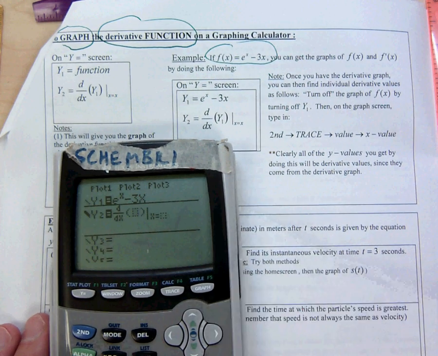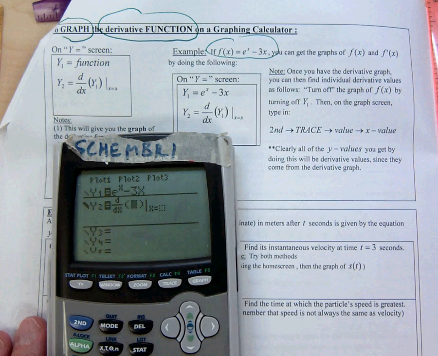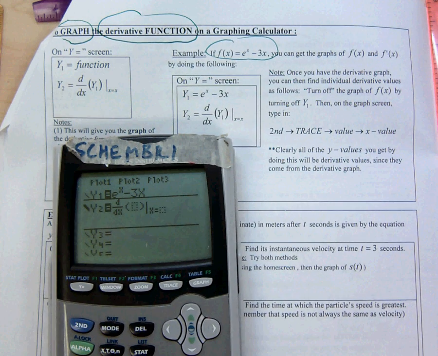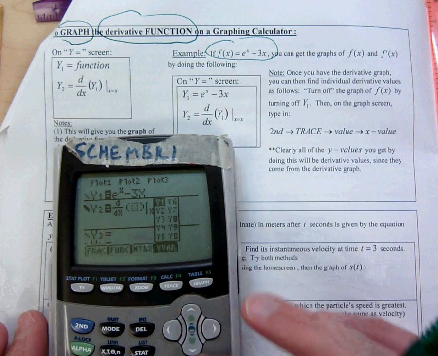All right, now, careful here. We want to take the derivative of whatever's in y1. So instead of retyping what's in y1, I can just put what? What can I put right there? y1, by hitting alpha trace, choosing that.